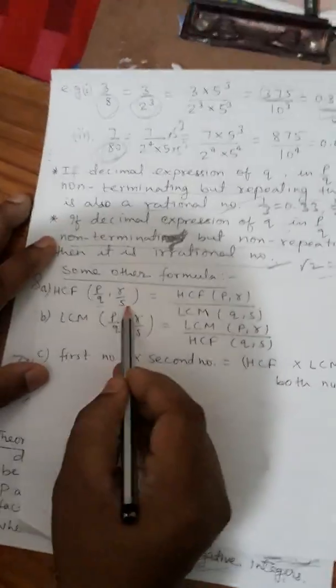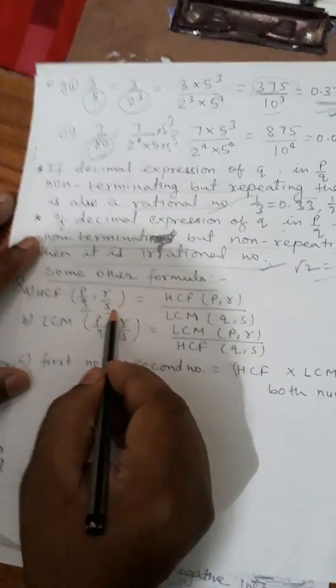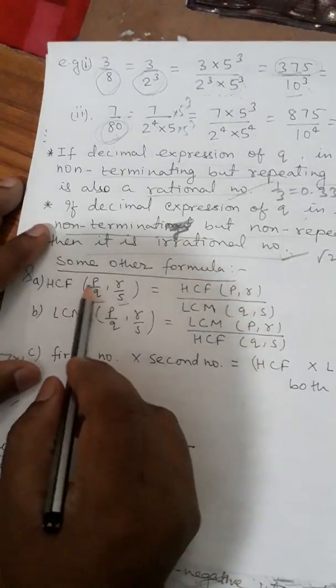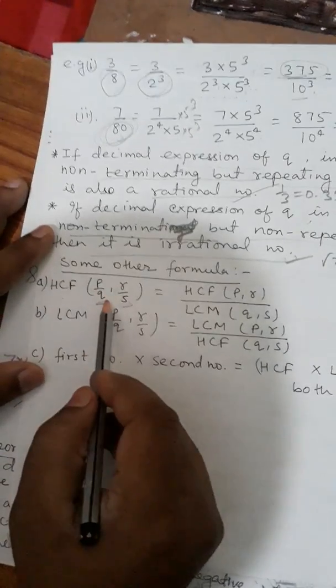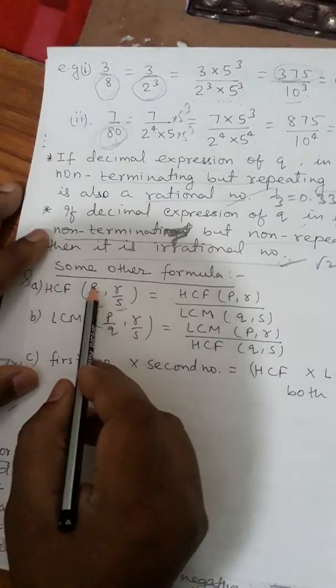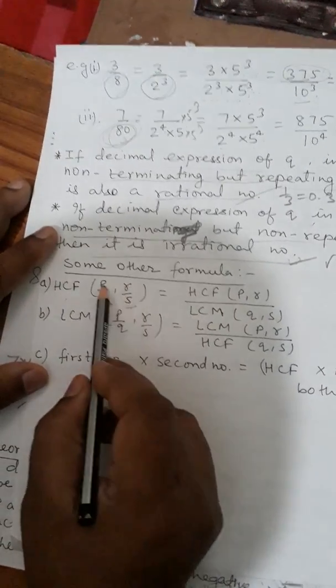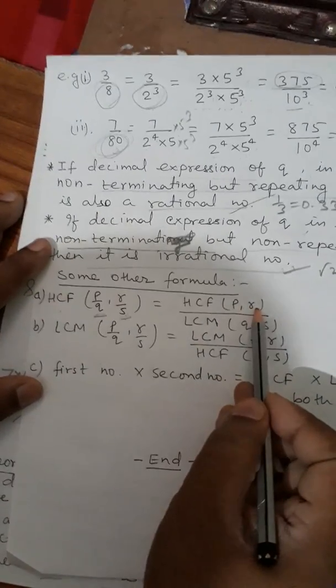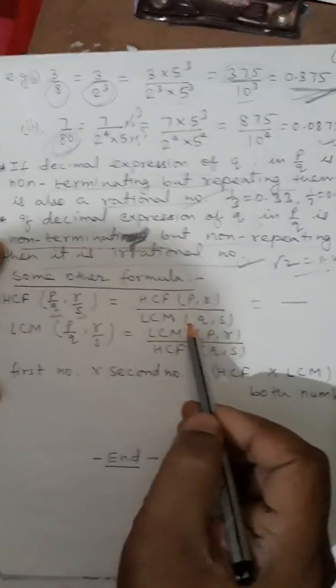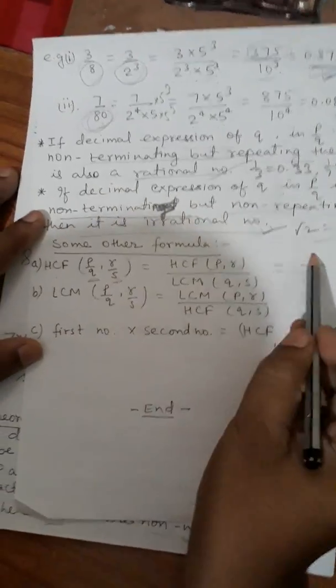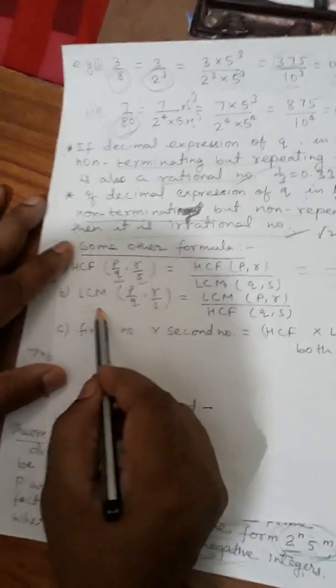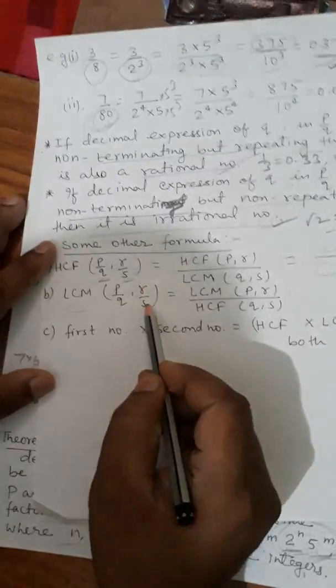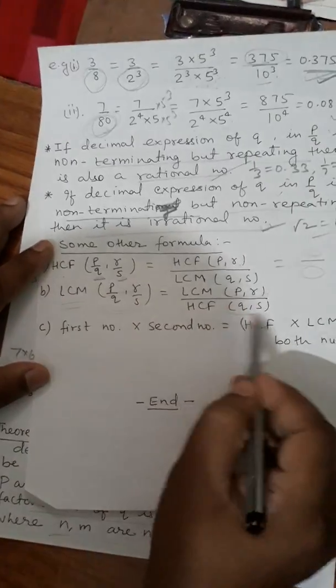Okay, some other formulas are there. Suppose we are given fractions and we have to find the HCF of p by q and r by s. How could we do it? First, we find the HCF of the numerators and the LCM of the denominators. The HCF of the numerators you write up, and the LCM of the denominators you write down. Similarly, to find the LCM of p by q and r by s, we write the LCM of the numerators up and the HCF of the denominators down.